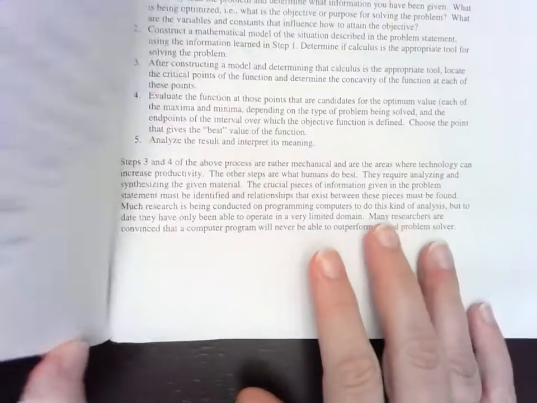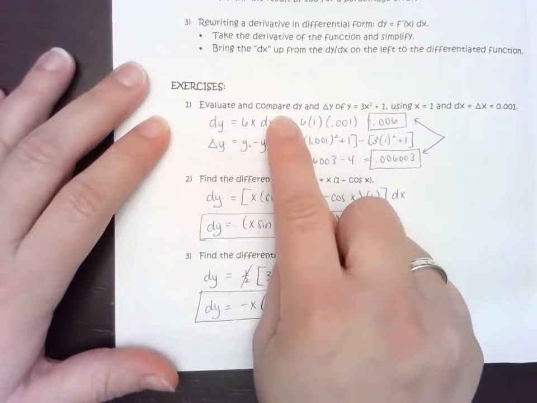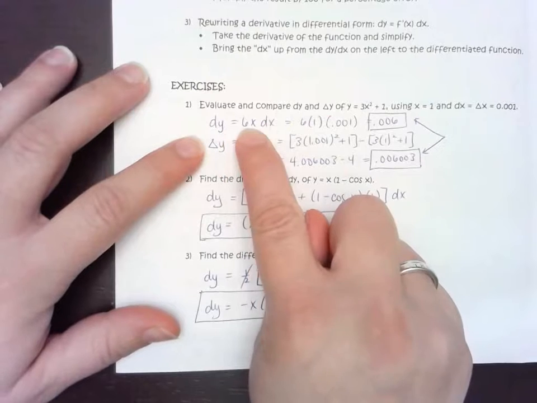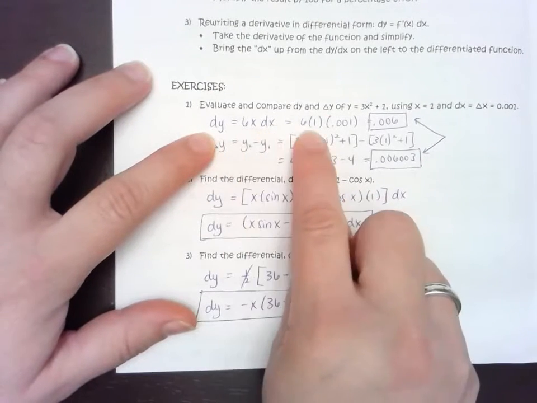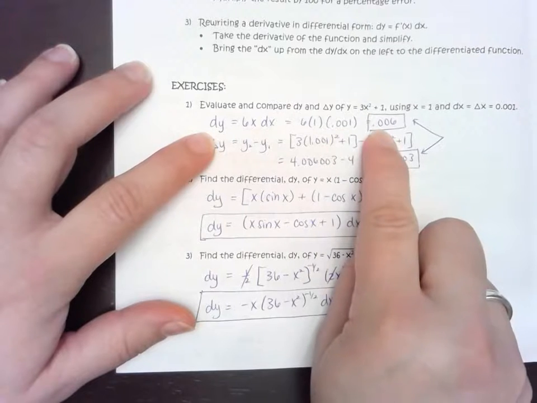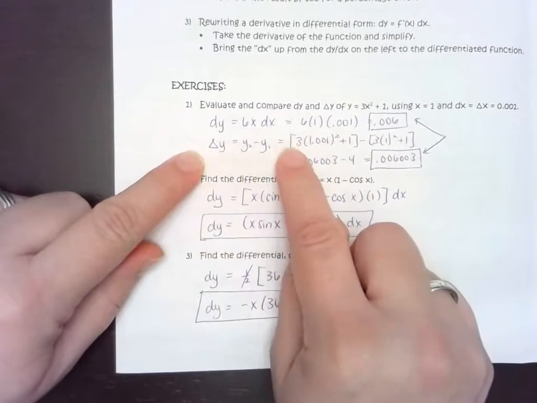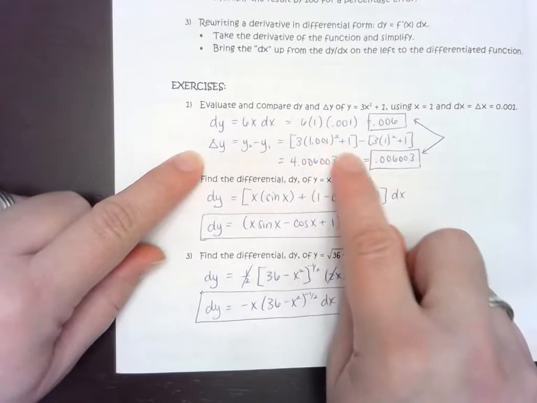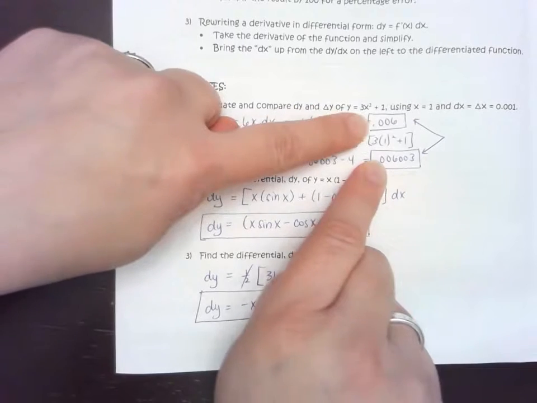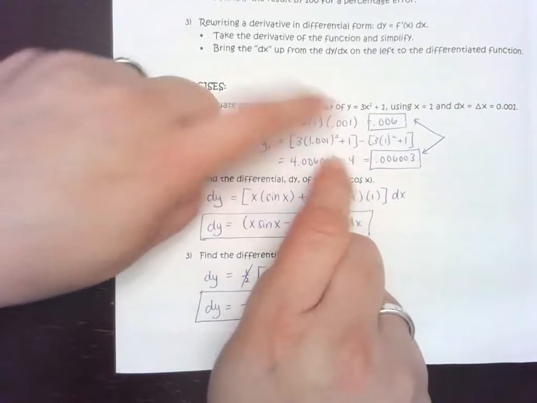All right, almost done. If you're trying to compare your dy and your delta y, dy is a derivative evaluated. It's a derivative with the dx pulled up. I plug in 1, I plug in 0.001, I get 0.006. Delta y is a change in y. It's what I get when I put in x plus delta x, and I put in x, and then I compare the two. My results should be pretty close, and they are.